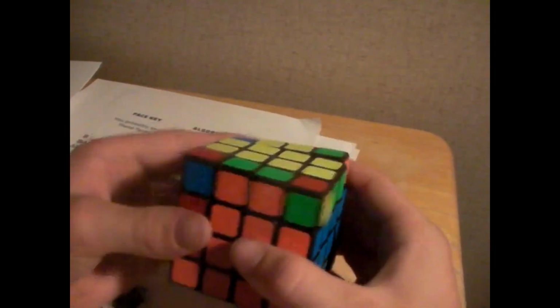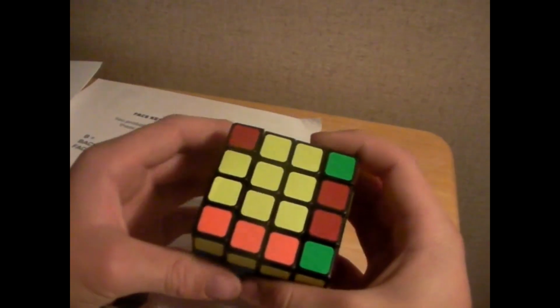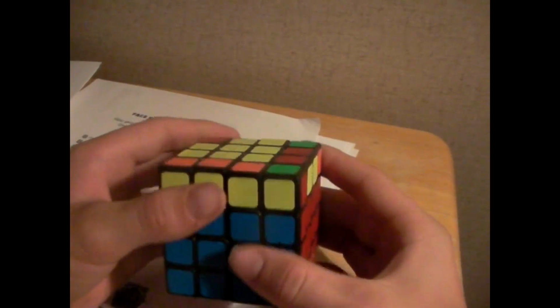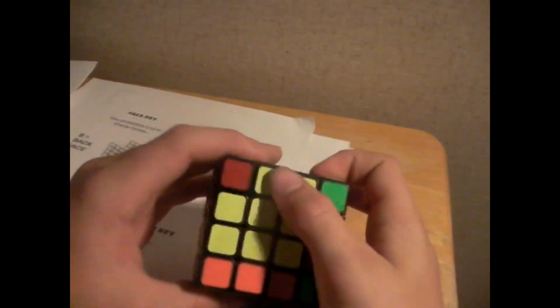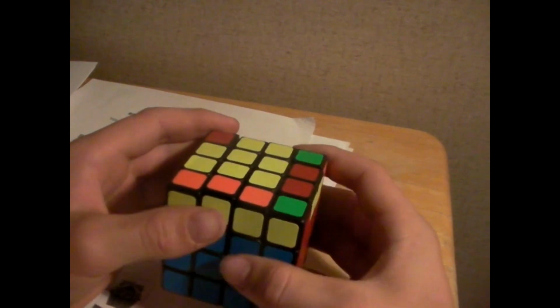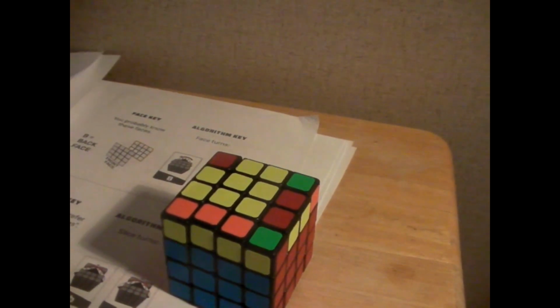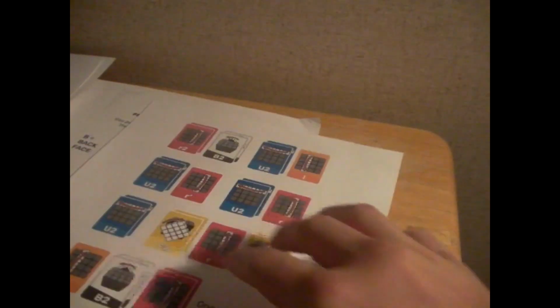So yeah, that's pretty much it for solving the 3x3 part. And of course, for solving this, sometimes you might get lucky and be able to solve it just like your regular time, but sometimes you'll have this happen. As you can see, this is R2 back.